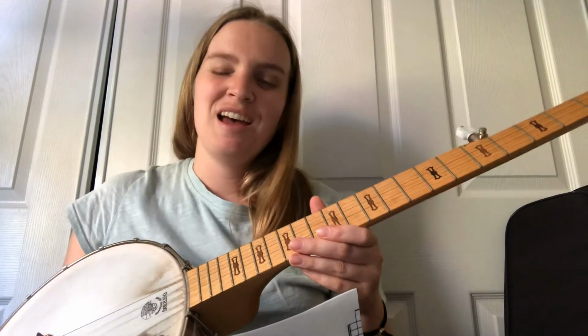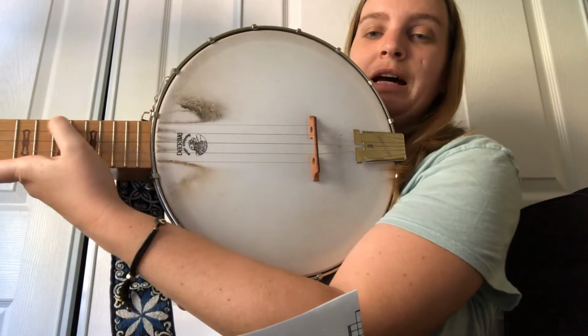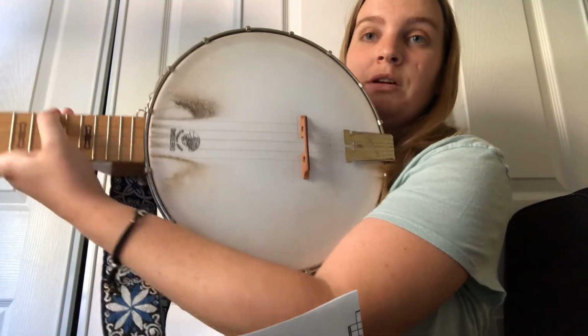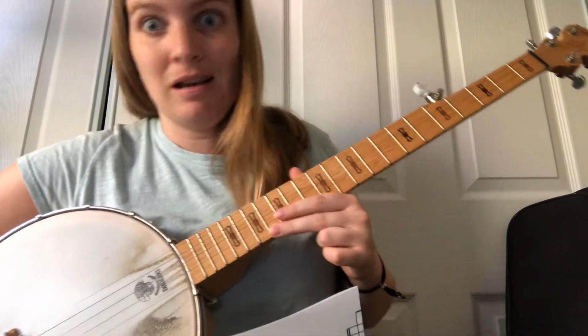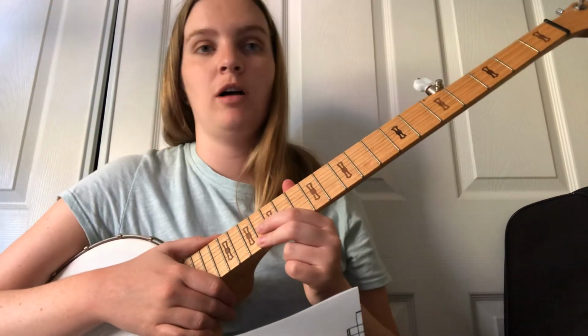Basically, for some reason they thought it made sense to think of looking at our banjo like this. So if we're looking at our banjo like this facing us, that bottom string would be on the top. However, when we're looking down at it, that string is down here. So it's not super helpful initially until you get the hang of it. So hopefully this video will help you with that.